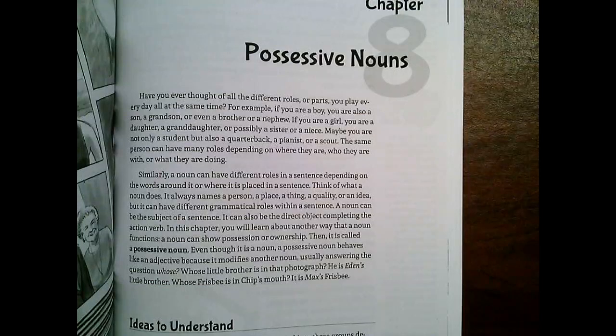So from the start. Have you ever thought of all the different roles or parts you play every day all at the same time? For example, if you're a boy, you're also a son, a grandson, or even a brother or a nephew. And if you're a girl, you're a daughter, a granddaughter, or possibly a sister or a niece. Maybe you're not only a student, but you're also a quarterback, a pianist, or a scout. The same person can have many roles depending on where they are and who they're with and what they are doing. Similarly, a noun can have different roles in a sentence depending on the words around it and where it is placed in a sentence.